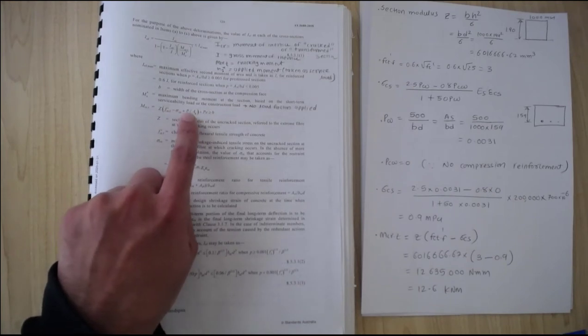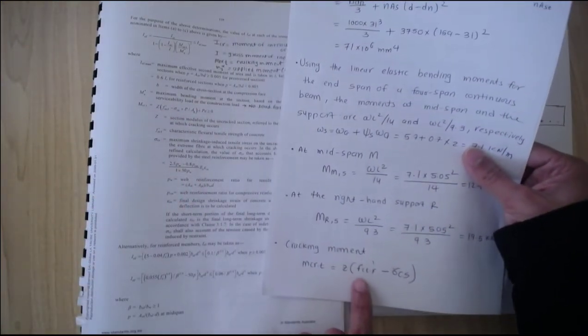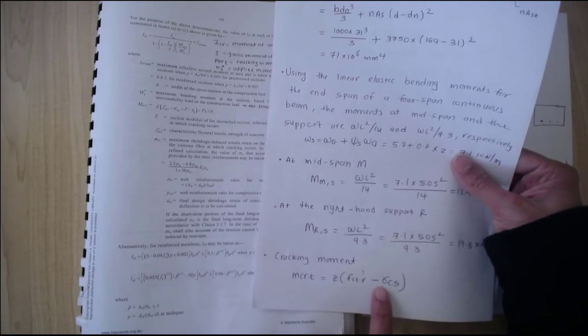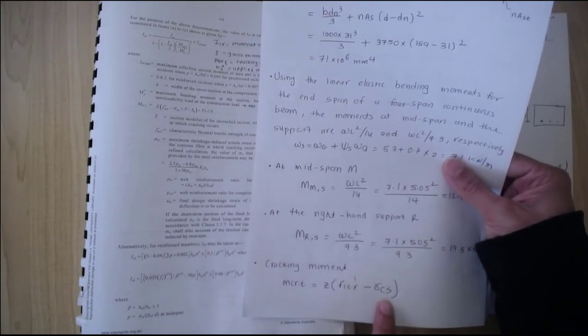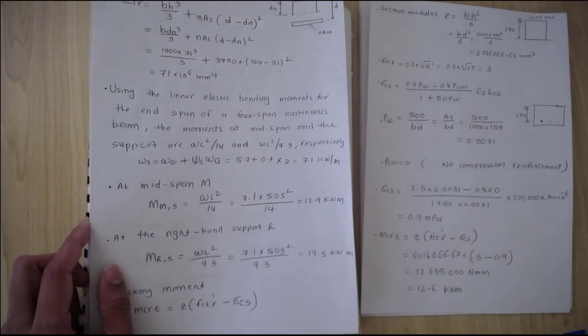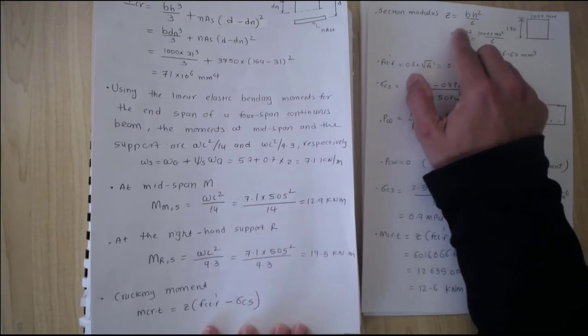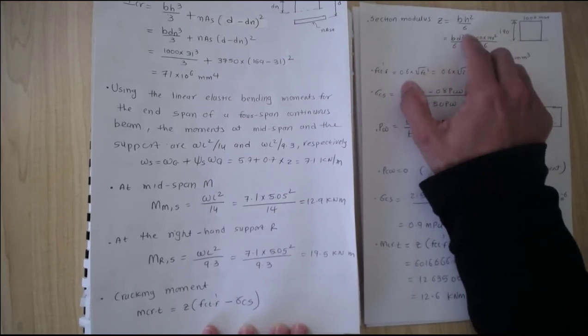Please note, the prestressing force P is equal to 0, because we don't have prestress. Our equation becomes Z bracket f'ct.f minus sigma cs. So in that one we have to work out three parameters. Let's work out those three parameters one by one. Section modulus Z is bd squared over 6.